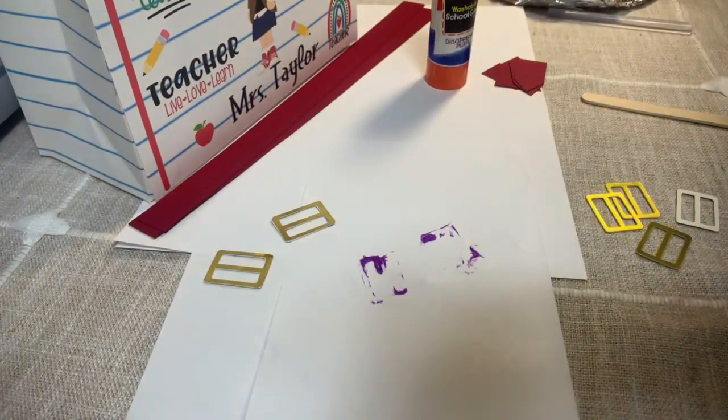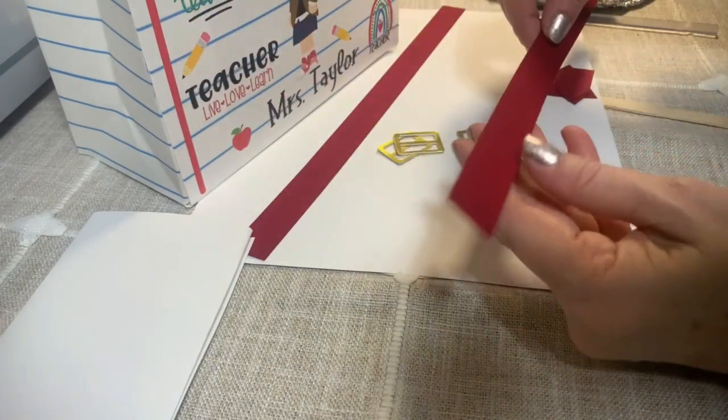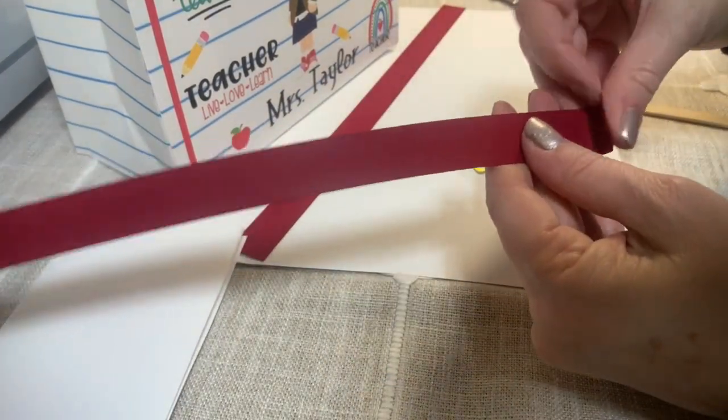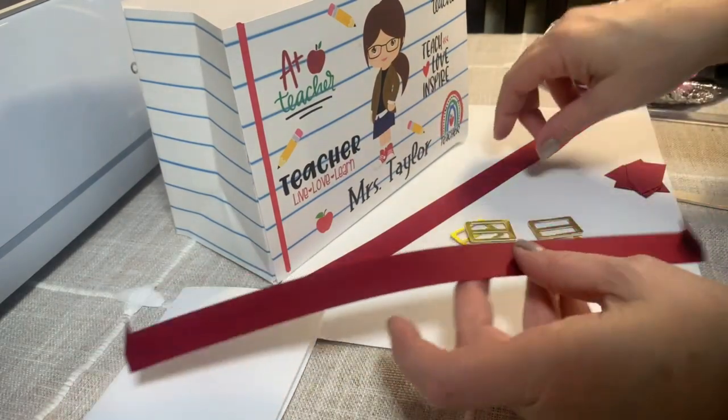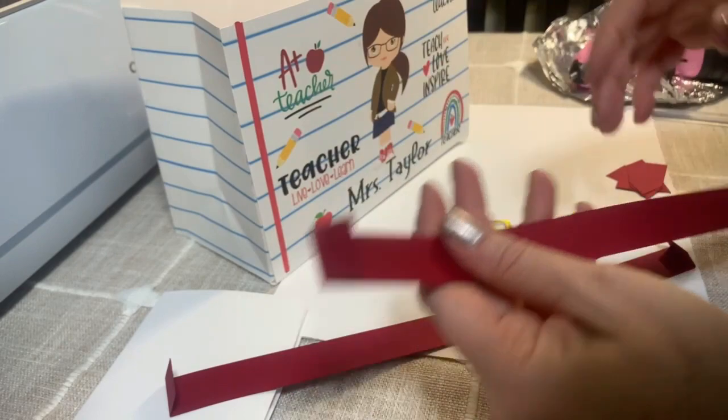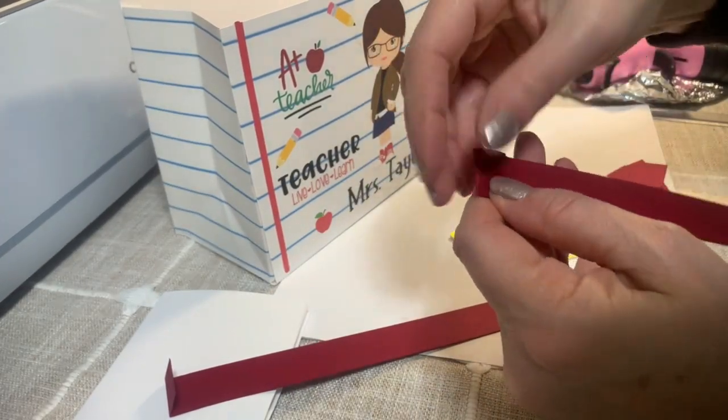And we have 2 more to do, and I'll do that, and I'll be right back. So here are the straps, and we have score lines on each side. So I went ahead and I folded them on each side. And we'll do this one as well.